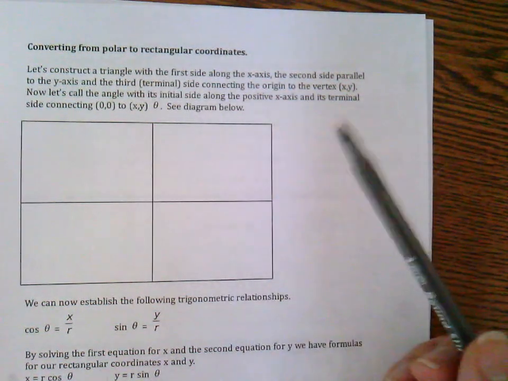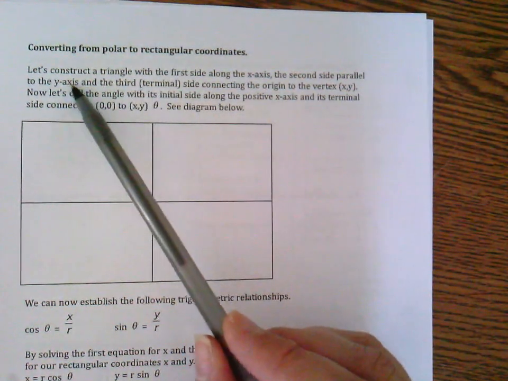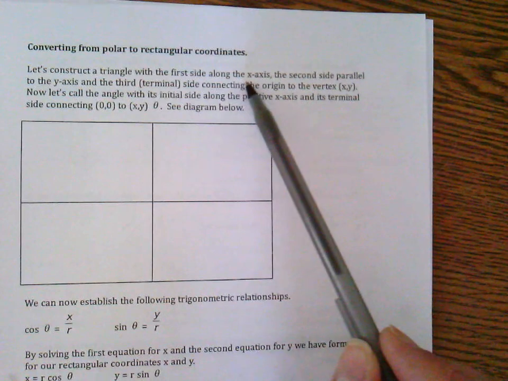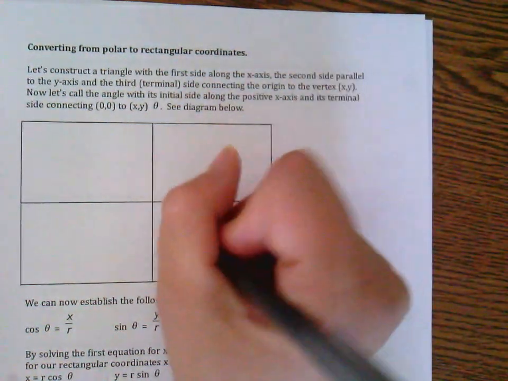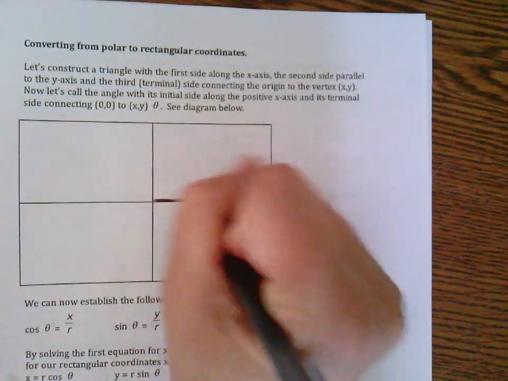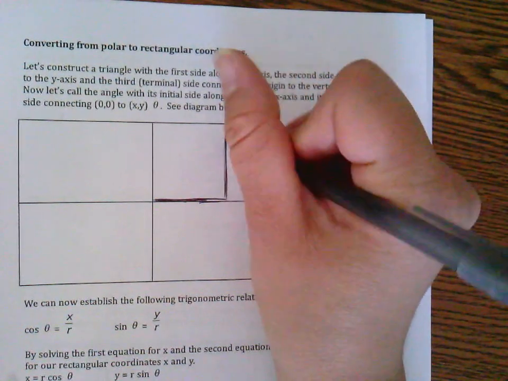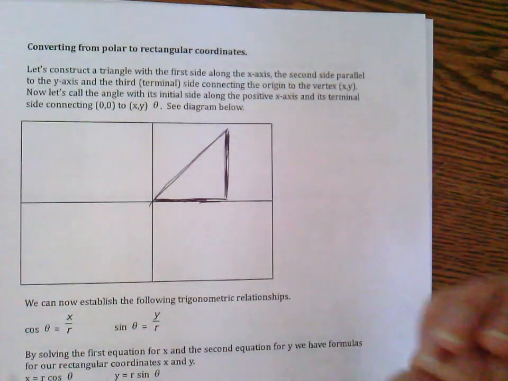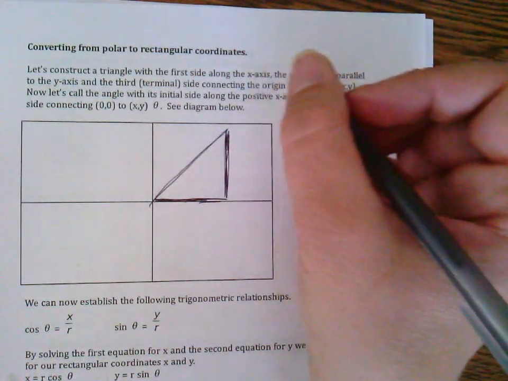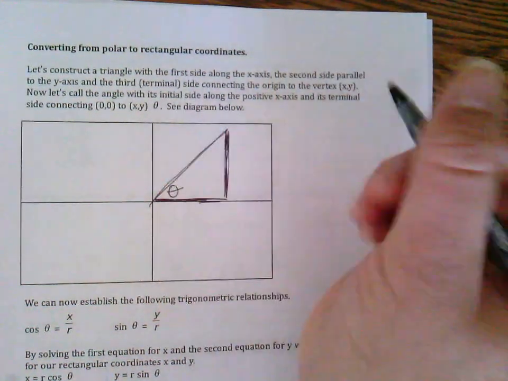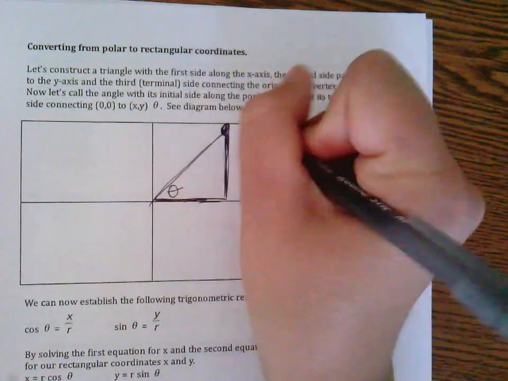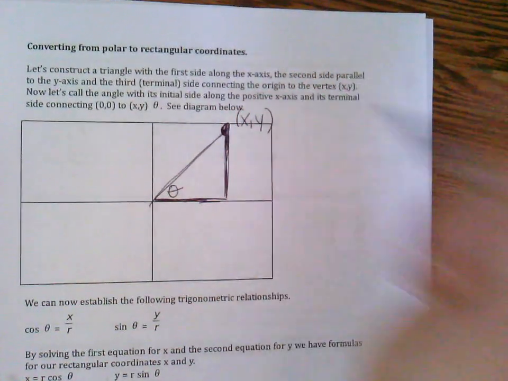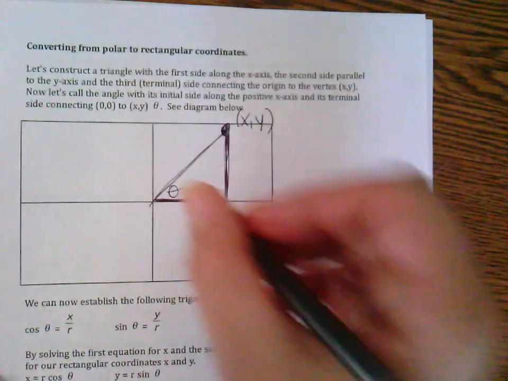Basically an angle. So it says first, let's construct a triangle, and the first side is along the x-axis. We're just drawing a triangle in the first quadrant to think about what's happening, right? So make this angle, angle theta. We're going to call this point x comma y because we plotted it in rectangular mode.